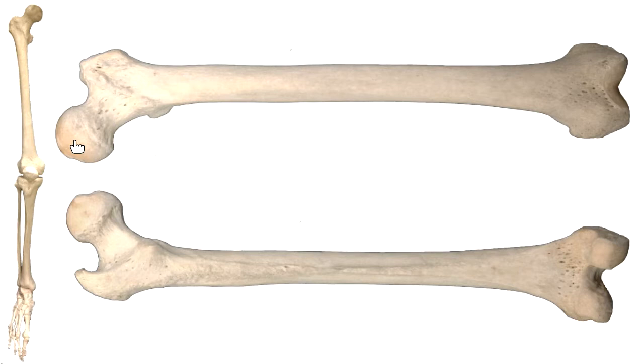Of course, right below a head, we're going to have the constriction, which is the neck. And then on the back side, only on the back side, that's how we can tell front versus back.